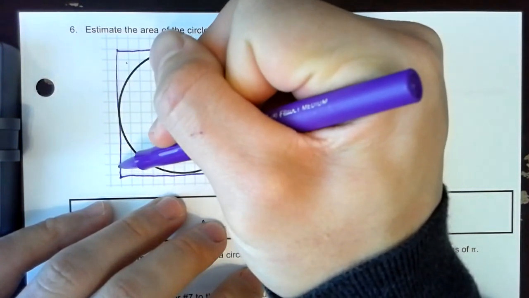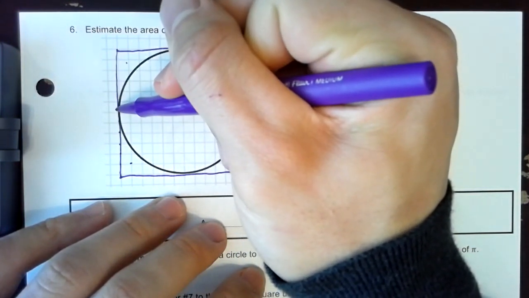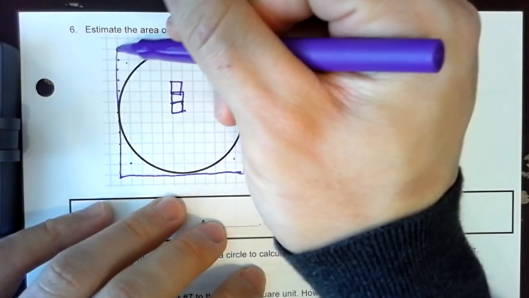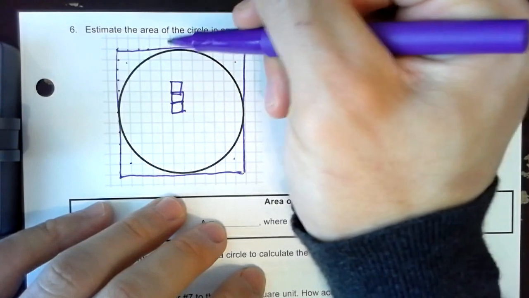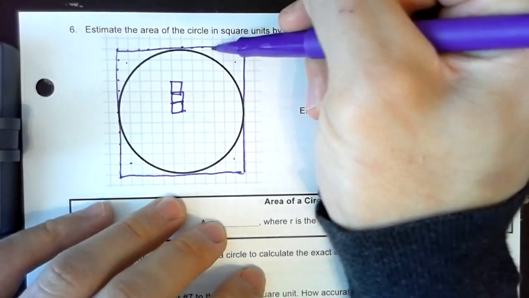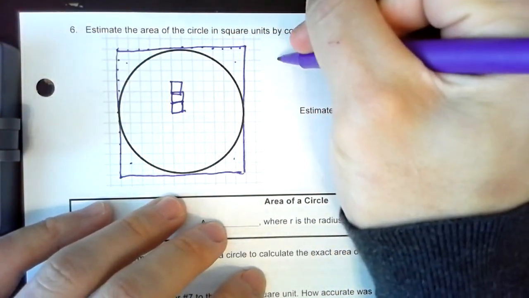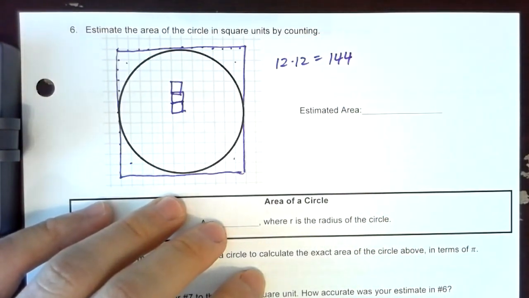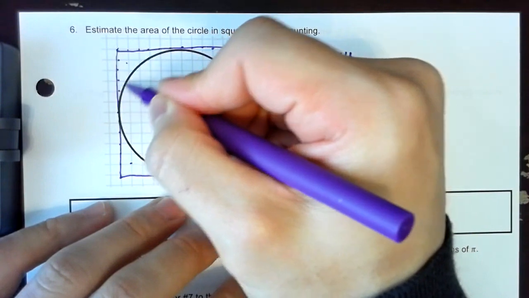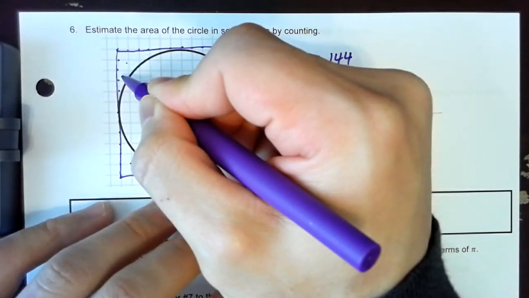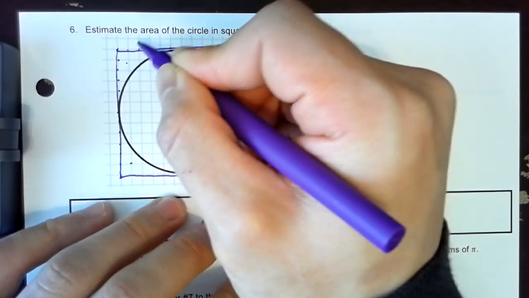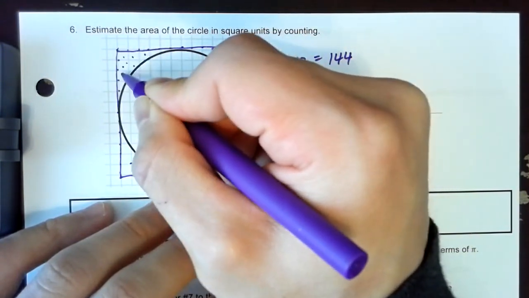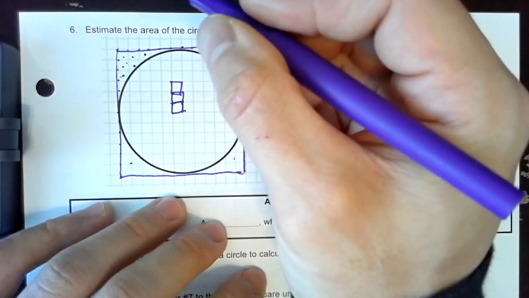We know that the height is 1, 2, 3, 4, 5, 6, 7, 8, 9, 10, 11, 12. And I'm assuming this is also 12. 1, 2, 3, 4, 5, 6, 7, 8, 9, 10, 11, 12. Okay, so if it was a 12 by 12, it would be 144. But now let's calculate one of these little corners that is missing. I'm going to calculate with the full squares first. 1, 2, 3. And then I also know that there are these 3 over here that are almost a square.